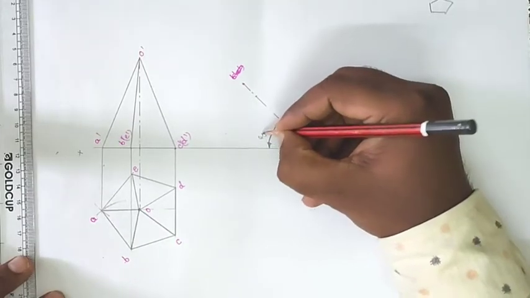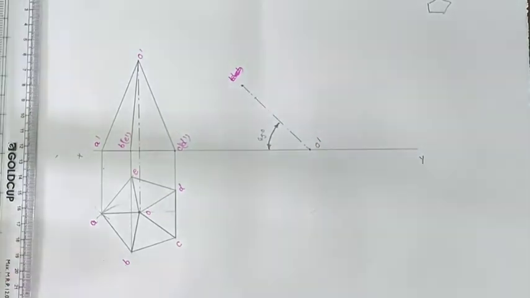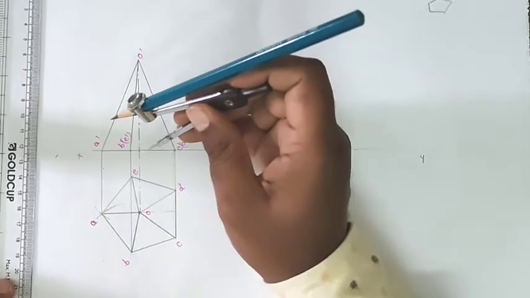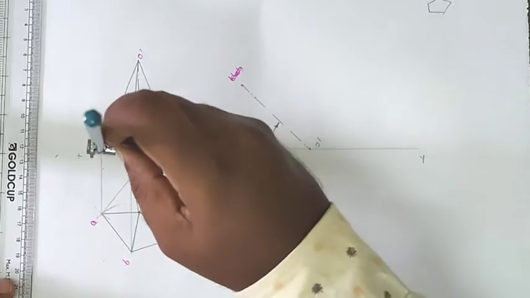So you can tilt the axis line when the apex lies on the HP. Like that we can tilt the axis. So we can measure the line length. So from the center, this center to this line, you can measure.